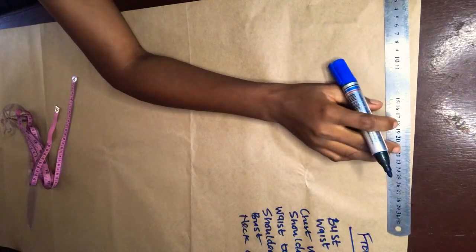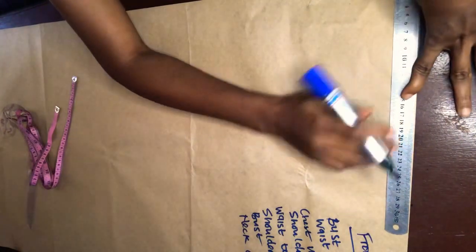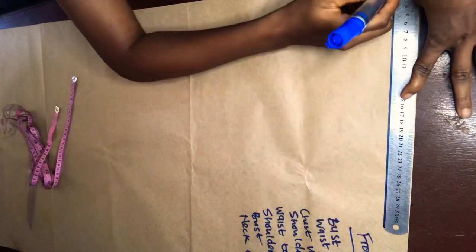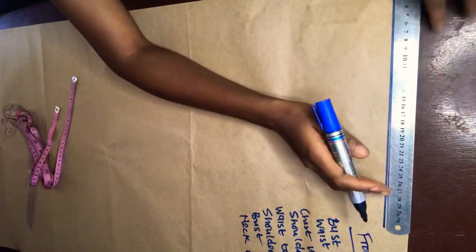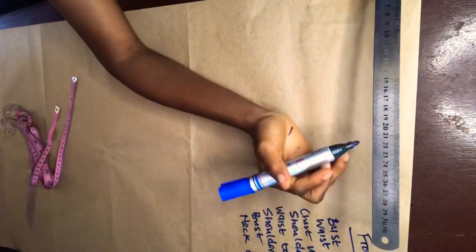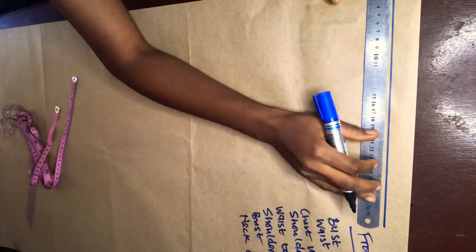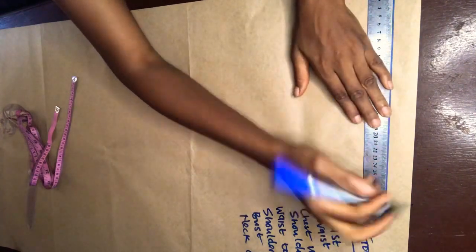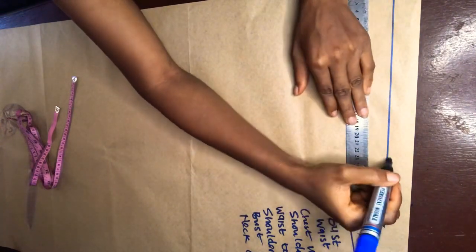For a start, I like leaving about an inch or so before I start my pattern, so that when I want to add my sewing allowance, I have enough space for that. So 23 centimeters, I mark it 23 centimeters.